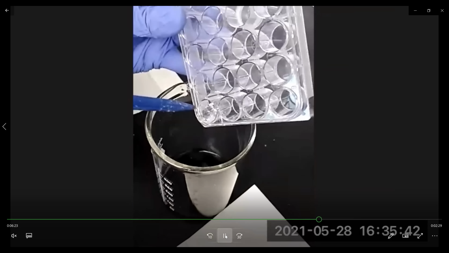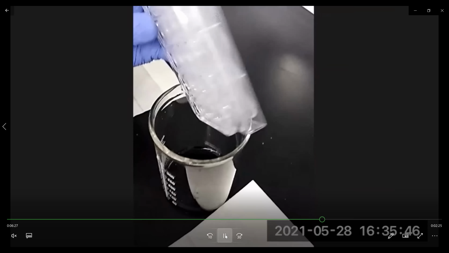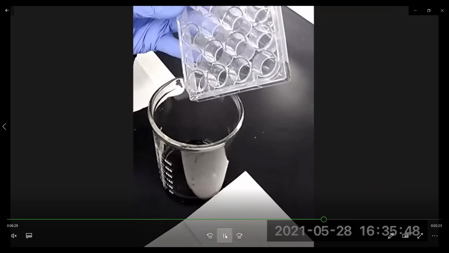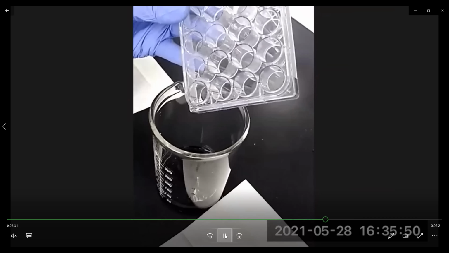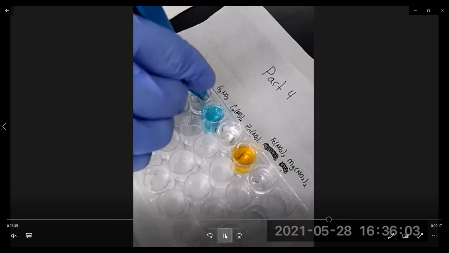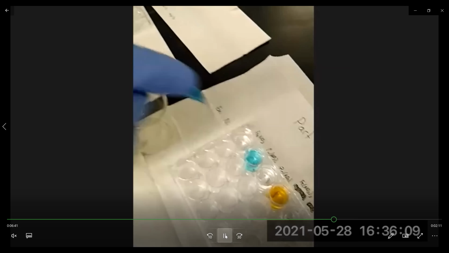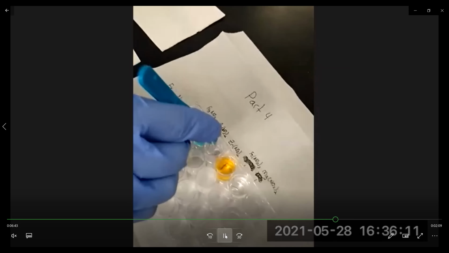For part 3, you're going to do the same thing. You're going to rinse the cell well plate with DI water. Again, all the solutions should be collected in one waste beaker. All the pieces of metal should be collected in another waste beaker. So in part 4, you have to remove all the pieces of metal from each cell well plate and put it in your solid waste beaker.